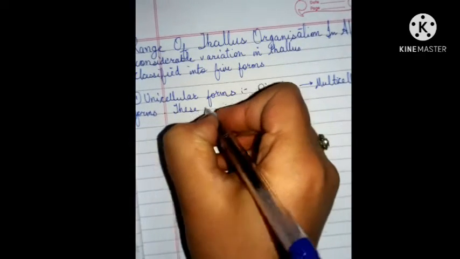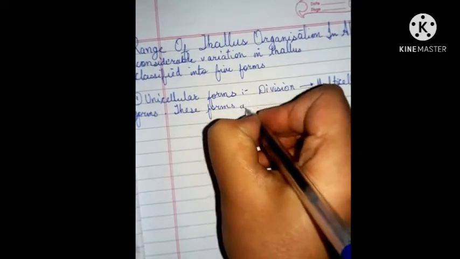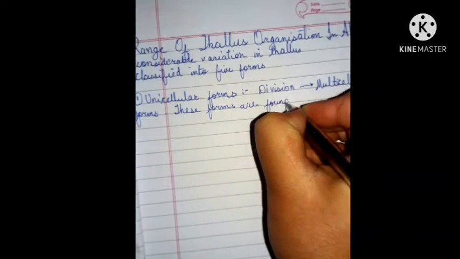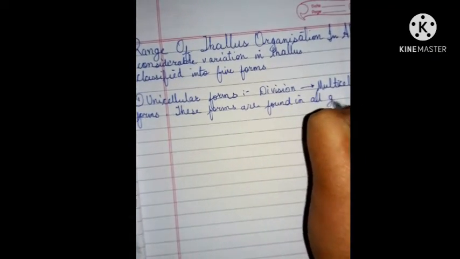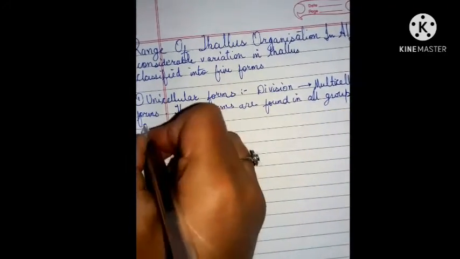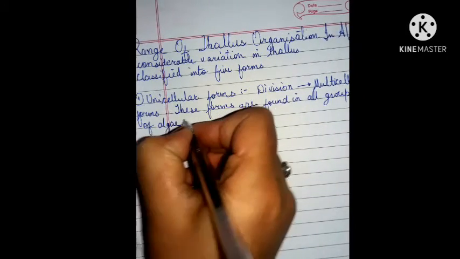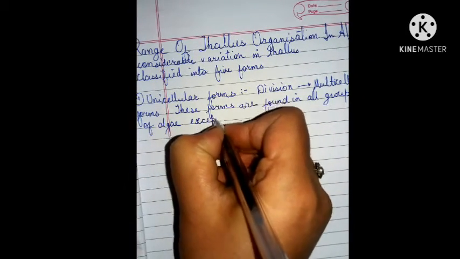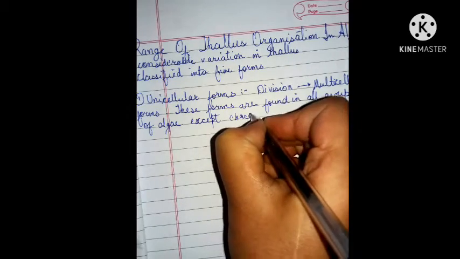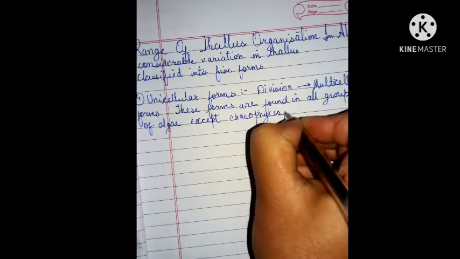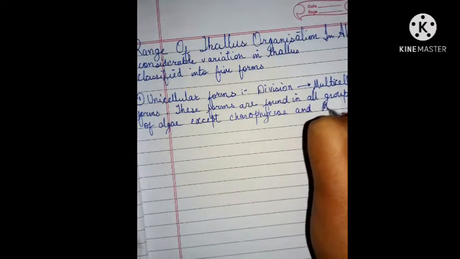These forms are found in all groups of algae, except Charophyceae and Phaeophyceae.